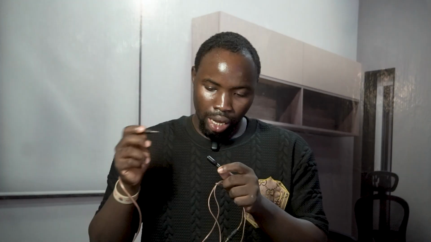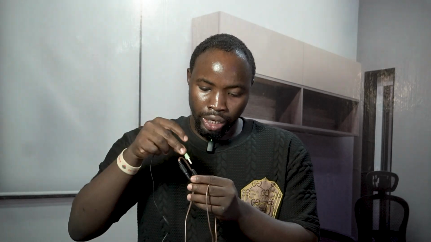This is my headphone. On this mini divider, I'm going to connect the jack in from the mixer into the mic symbol here. You are going to see the symbol on it. Next, I'm going to connect my headphone on the earpiece out and plug it into my system.